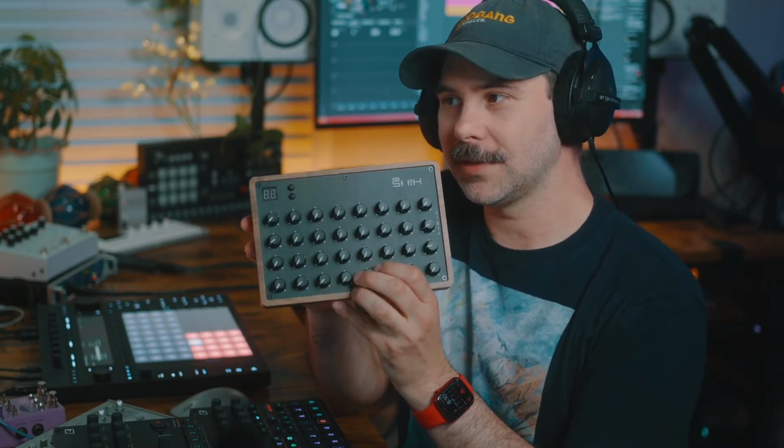We have, what is this? How many faders are on here? A lot. 32 faders. I have 32 pots that can be a macro control to 2 different channels with min-max and also inversion. So I can go up this way and it will go negative on one channel and positive on another channel with min-max. That's more powerful than the Octatrack's crossfader.